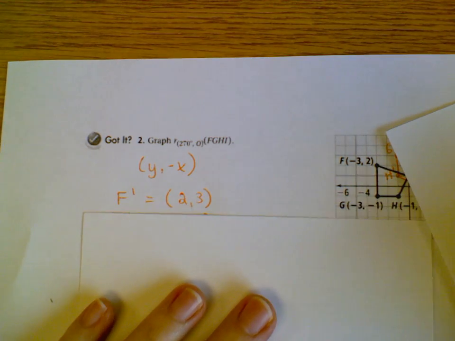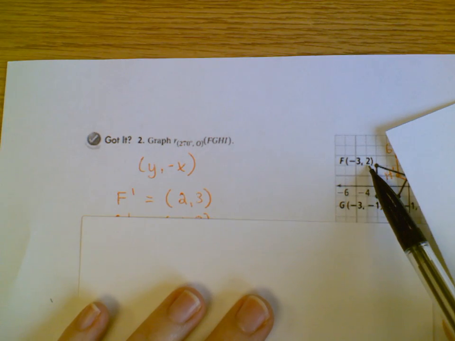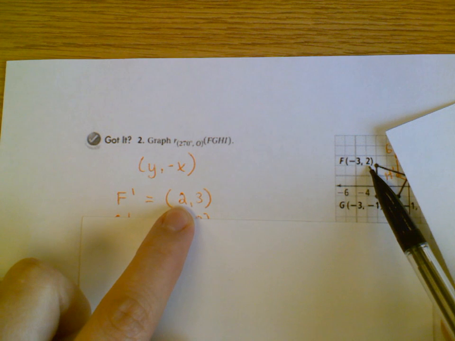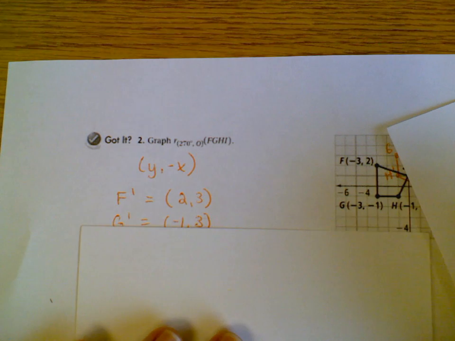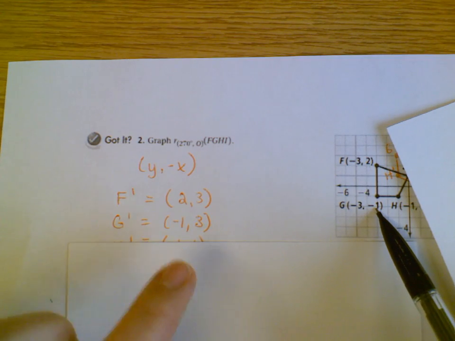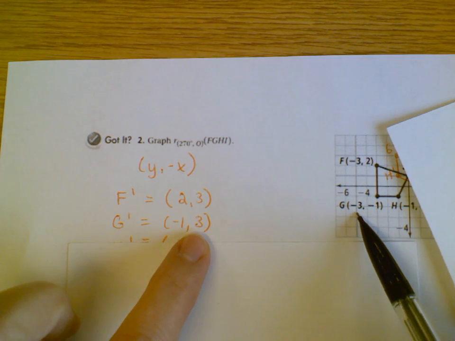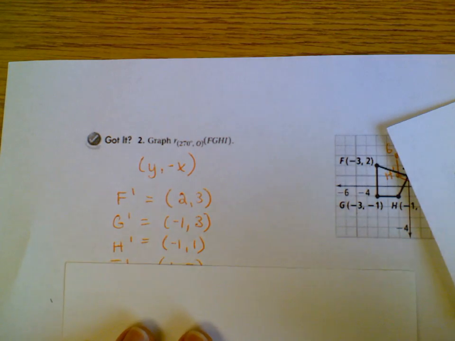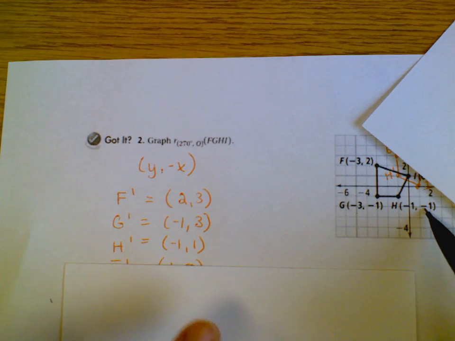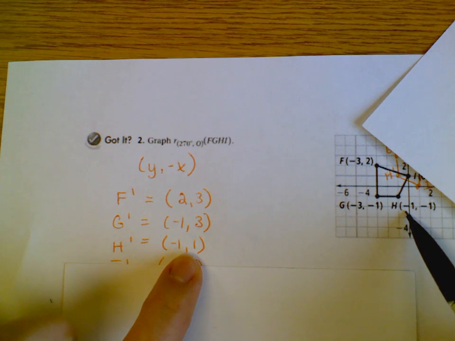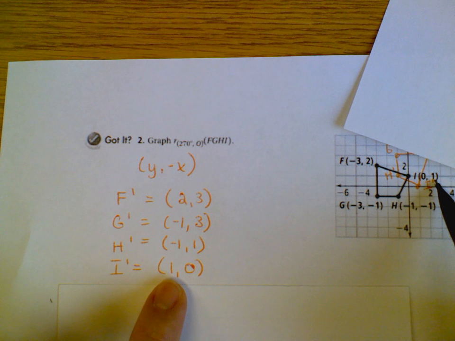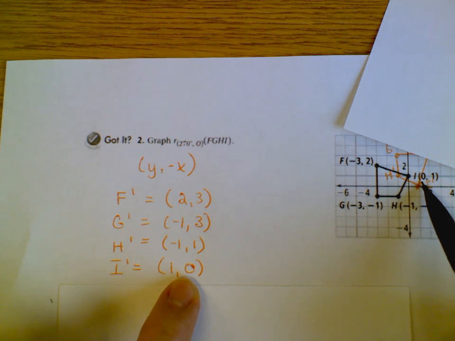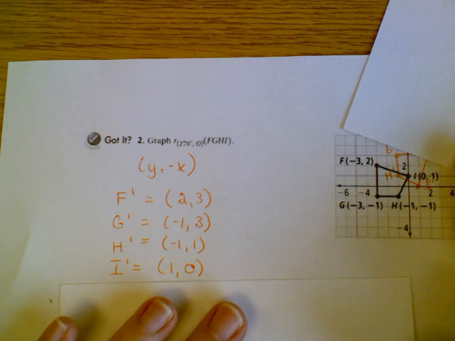So I took each coordinate and changed it. So my y would be my first number, the opposite of x would be my second number, so that would be f prime. For g, I did y as my first number, opposite of x for my second number. For h, I did y as my first number, opposite of x for my second number. And then last, I did y for my first number, opposite of my x. In this case, since it's 0, it will stay 0 because 0 is neither positive nor negative.